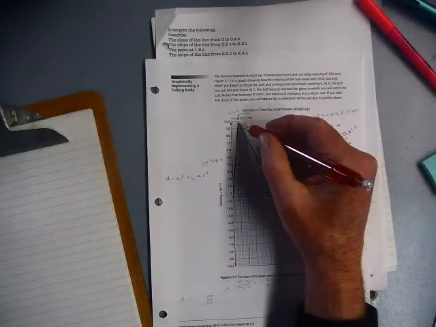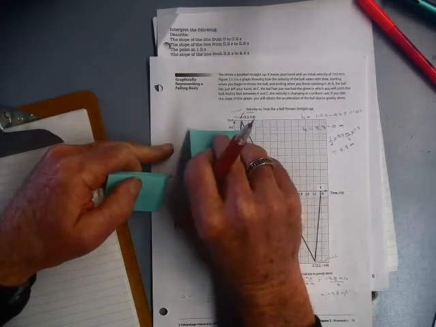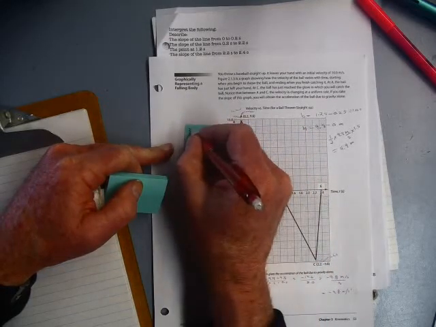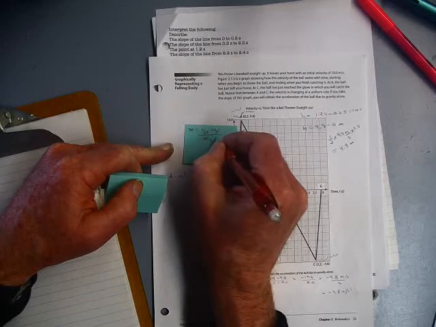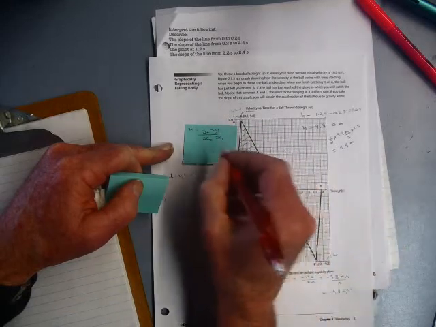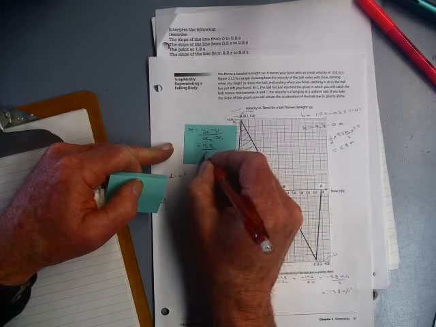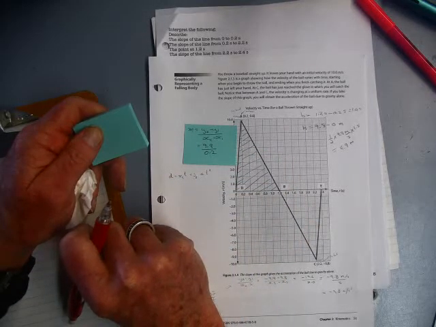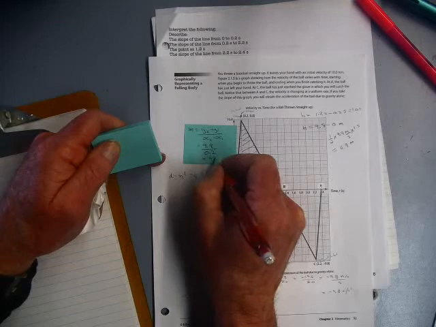So if we just use our, what do you call it, rise over run, we can calculate this. I'll use sticky notes. So the sticky note here is saying that the slope is equal to y2 minus y1 over x2 minus x1. So this is basically 9.8 divided by 0.2.